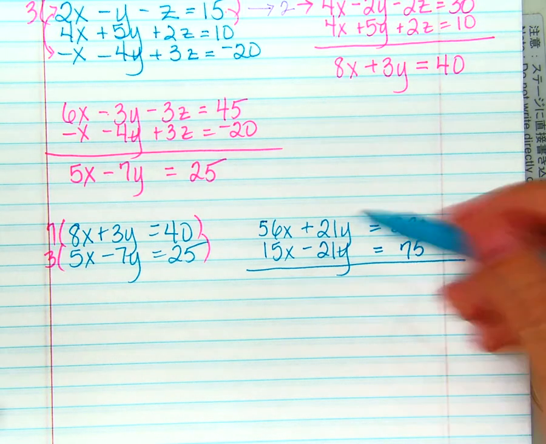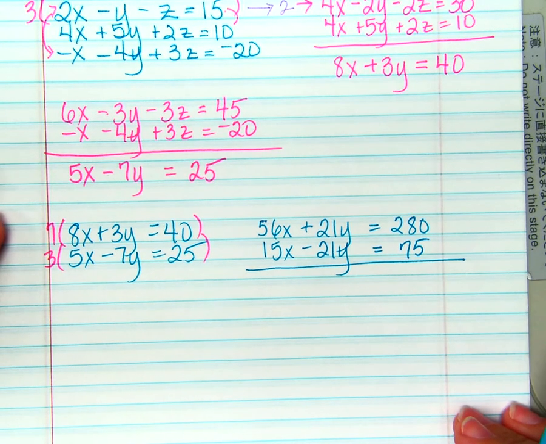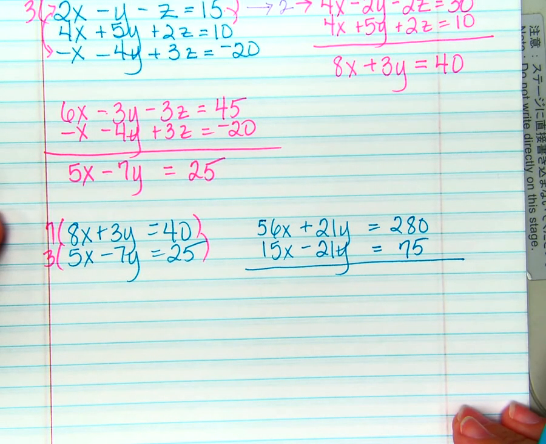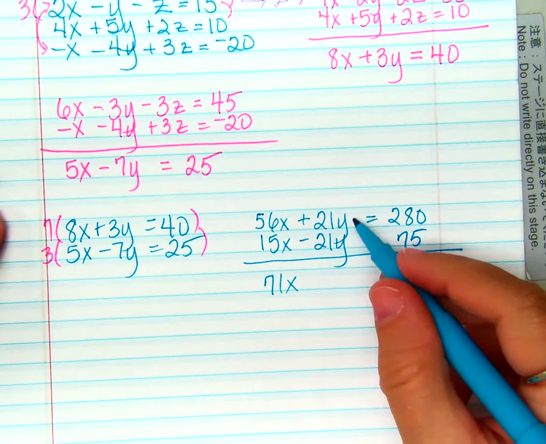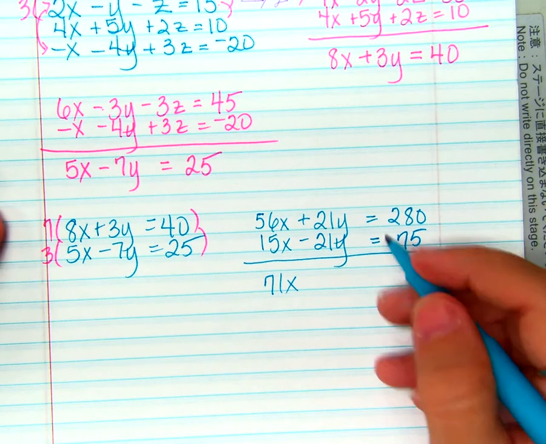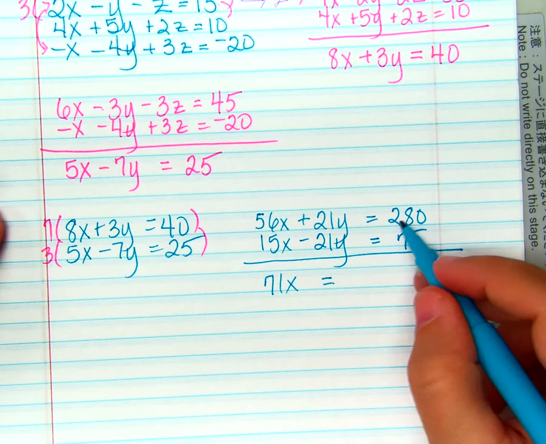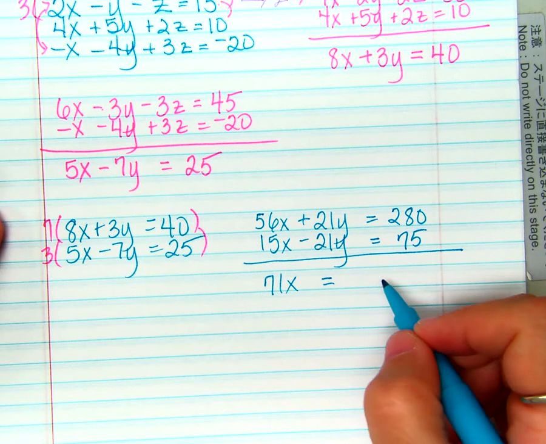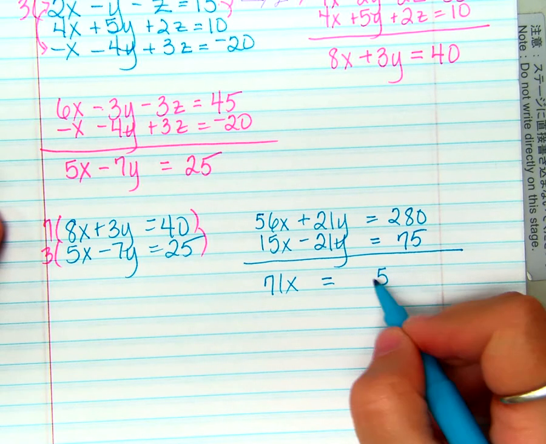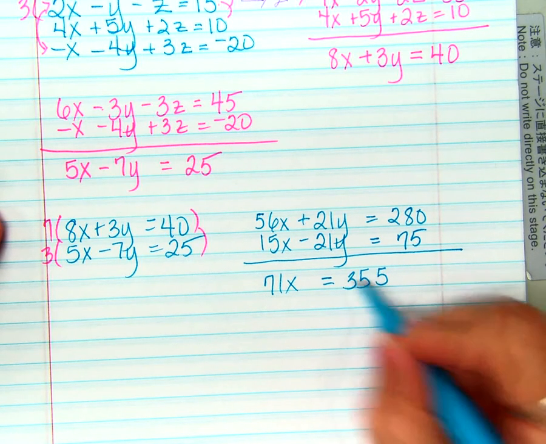So when I combine these two, what do I get? 56x and 15x is what? 71x. 21y and negative 21y? 0. 280 and 75? That's 355.